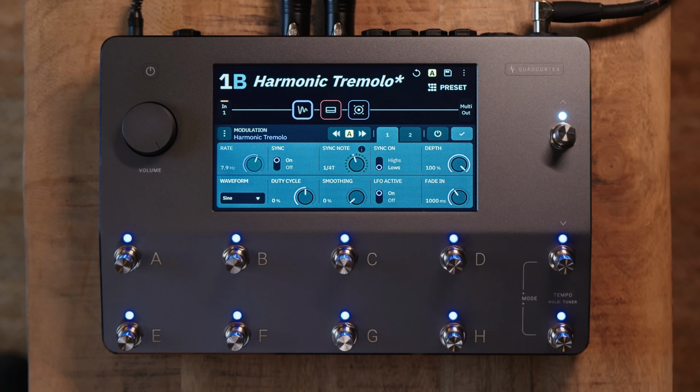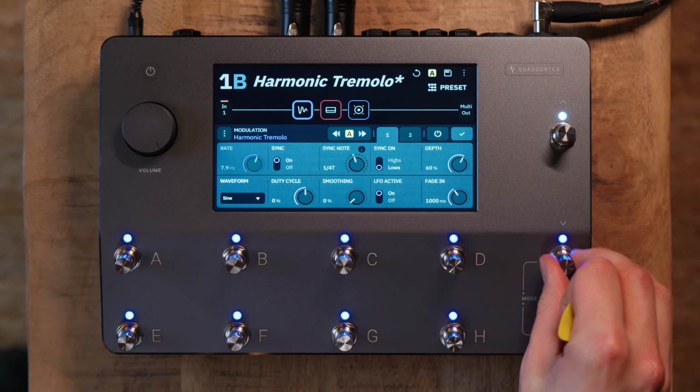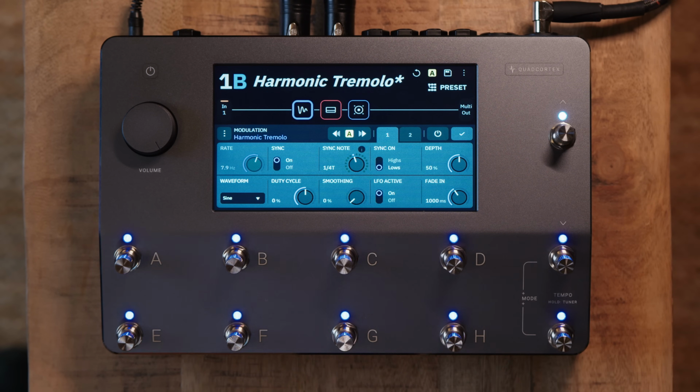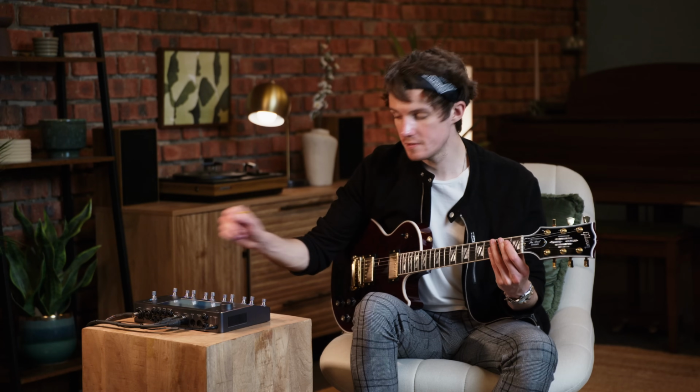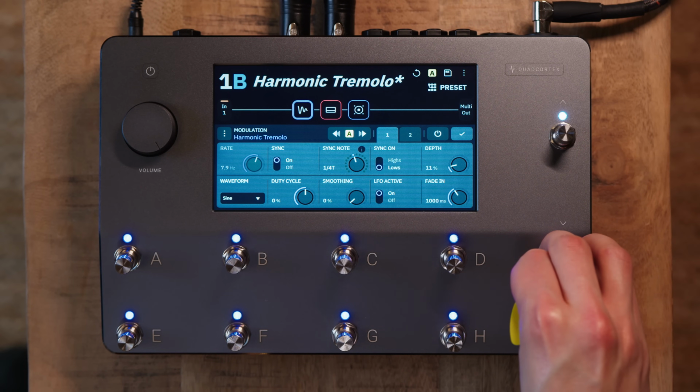Next to this, we have the depth parameter. This relates to how much the volume of the highs and lows are modulated. At 100%, you'll get the full dynamic range of the tremolo effect. At a value of 50%, you'll have a more subtle tremolo effect. If you reduce this further, you'll have an even less notable harmonic tremolo effect.